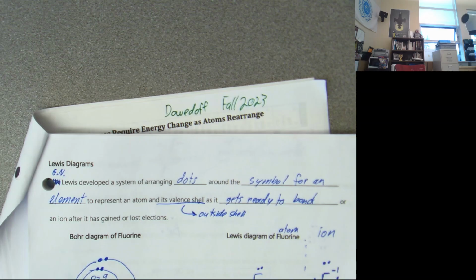You're drawing the 3 Bs, you're drawing the 2 Ns. If you need another pen, go get another pen. Get everyone in on this.